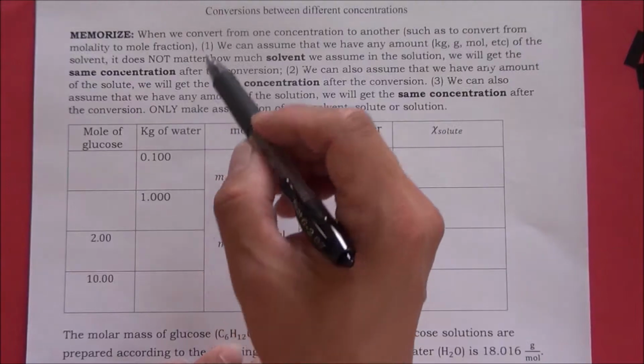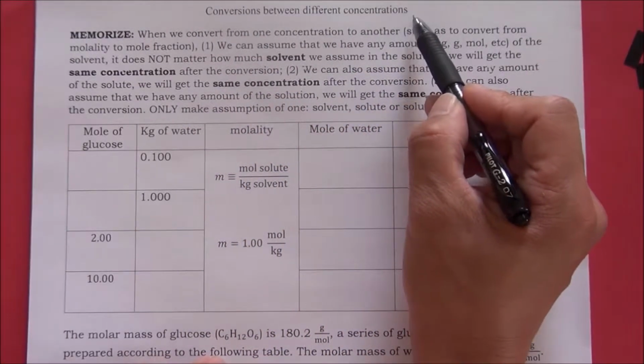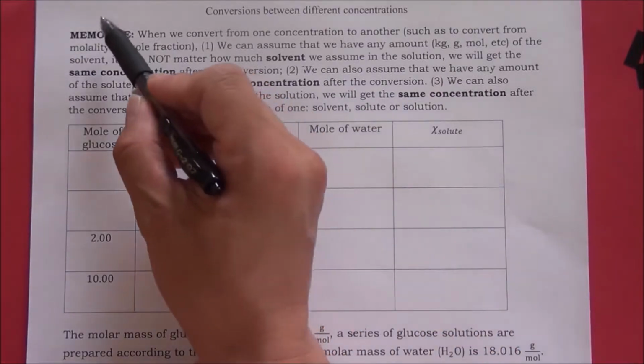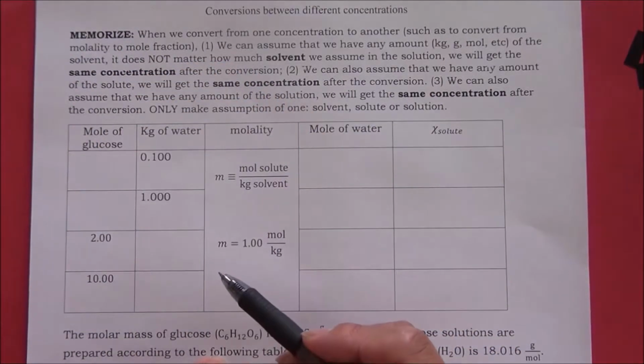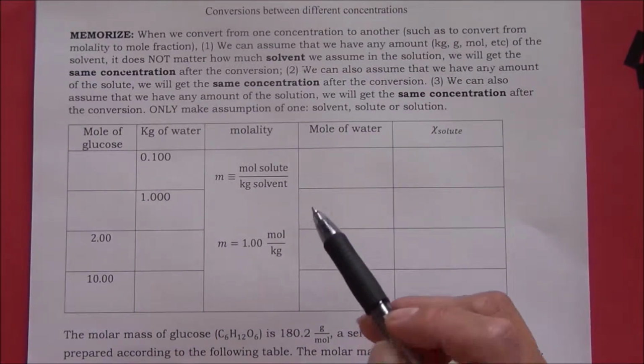This is very important when you perform conversions between different concentrations. So, I strongly recommend you to memorize it. Let me use this example to demonstrate what I told you is true.